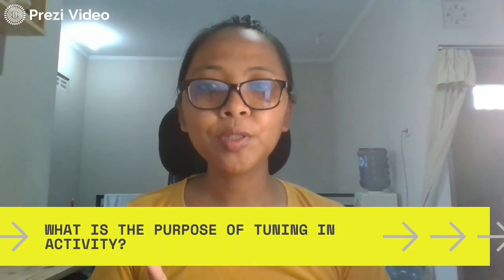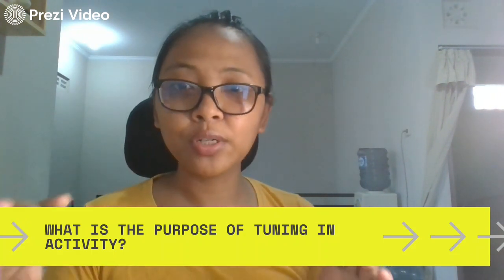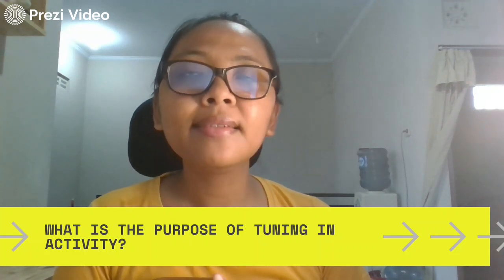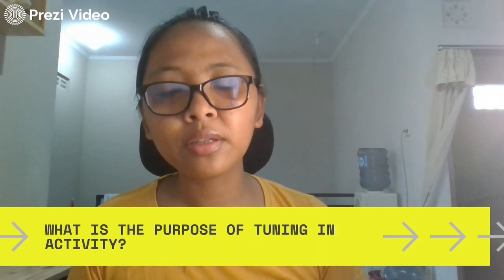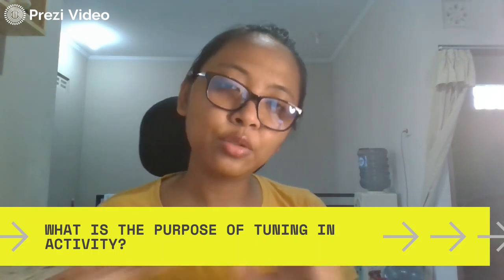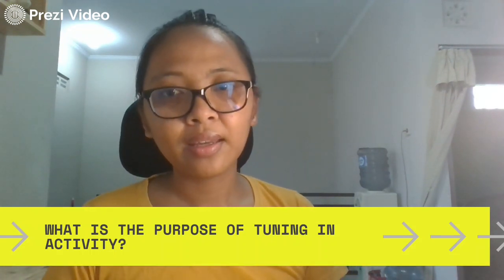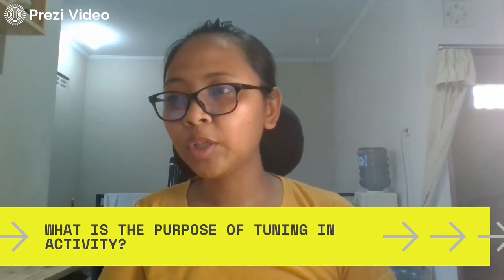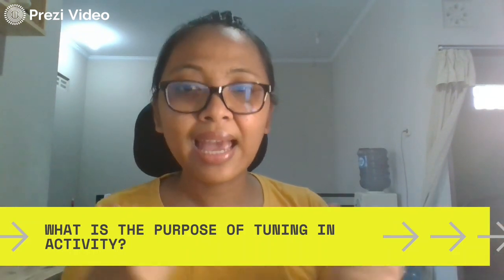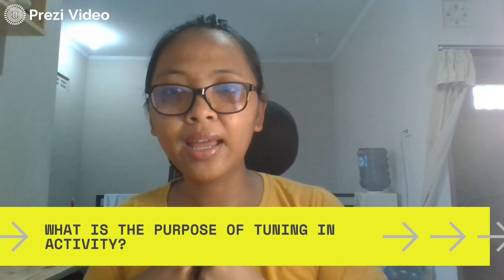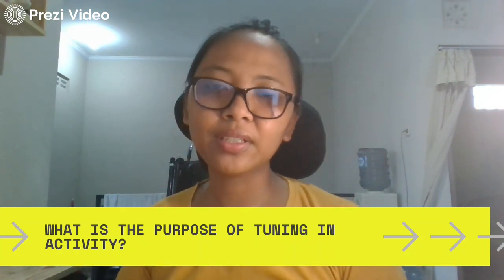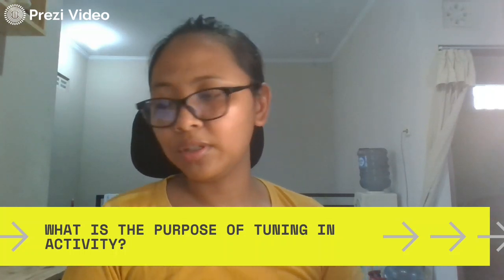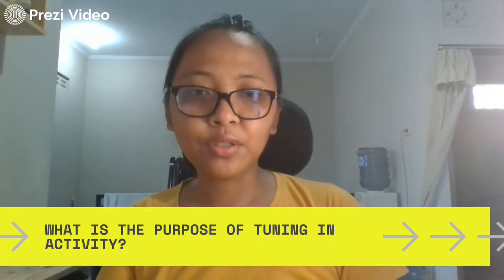So the purpose of tuning in activities, as the word says, is to grab the attention of your students and then maintain it throughout the lesson. So you need to get students' attention and then lead it in to the main activity that you're going to do with your students. That's the purpose of tuning in activities.